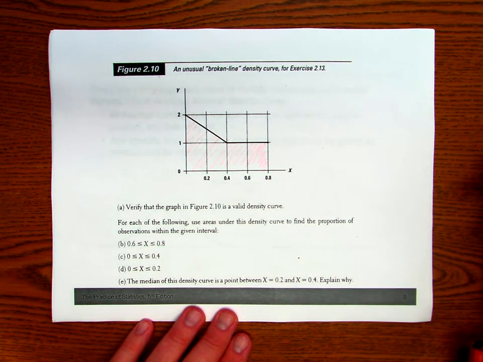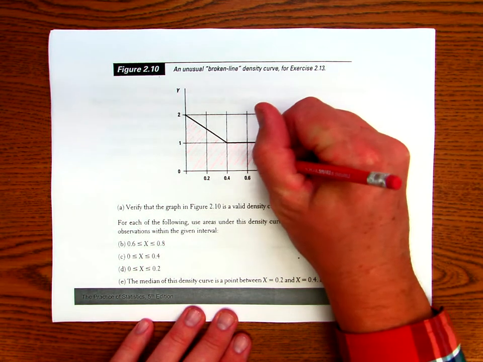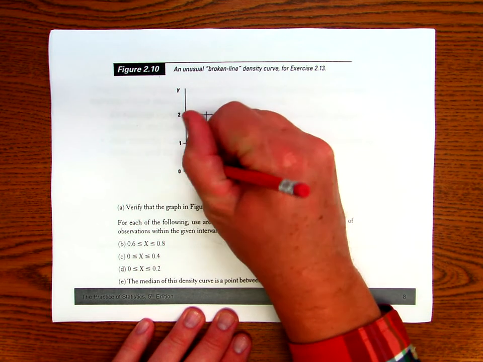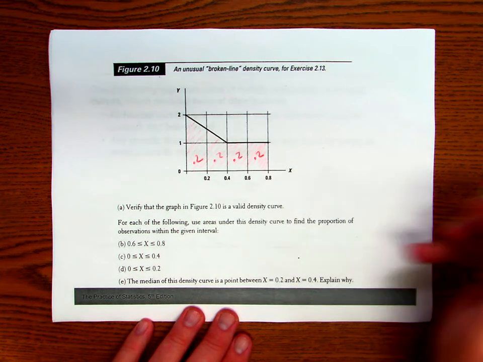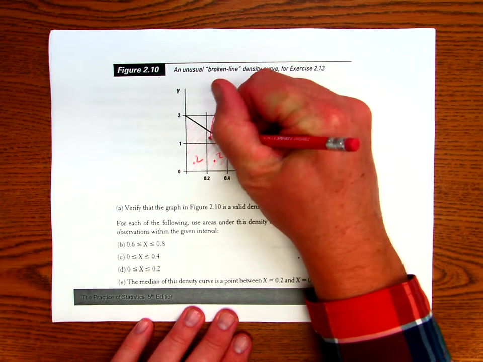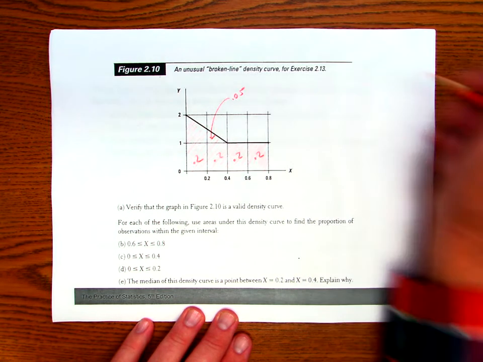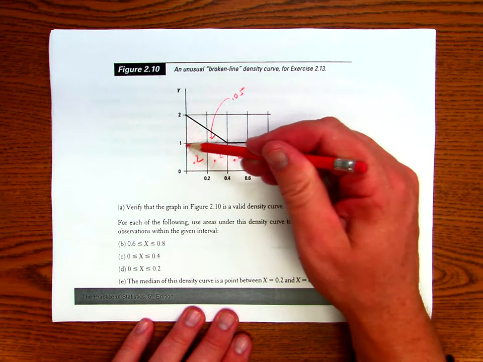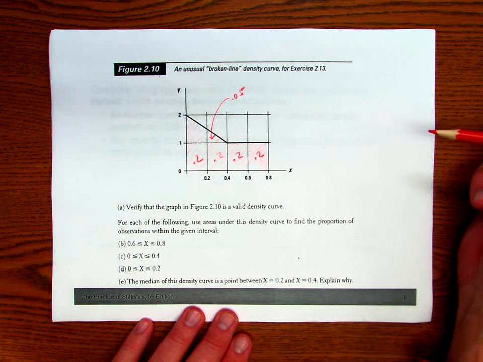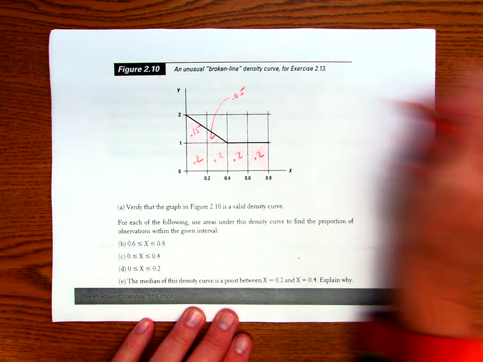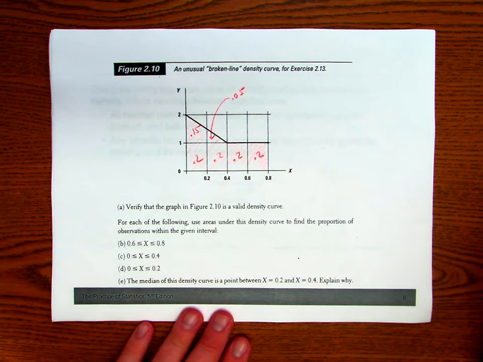If you go through and find the area of these rectangles, it's 0.2, 0.2, 0.2, 0.2. You can get the area of that little triangle, 1/2 base times height, 0.05. Get the area of the bigger triangle, do the 1/2 base times height and subtract that off, and you get the 0.15. So the entire curve is at or above the x-axis. If you sum all those numbers up, you get exactly 1.